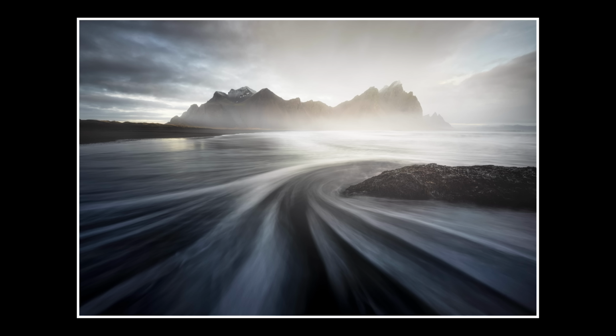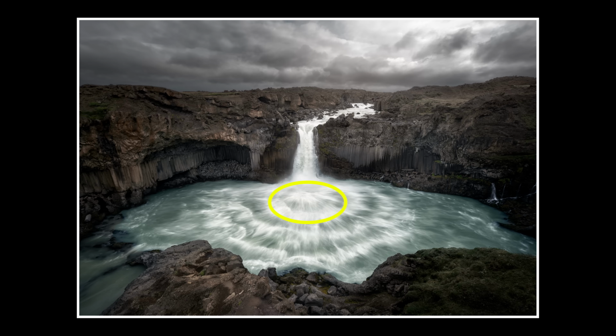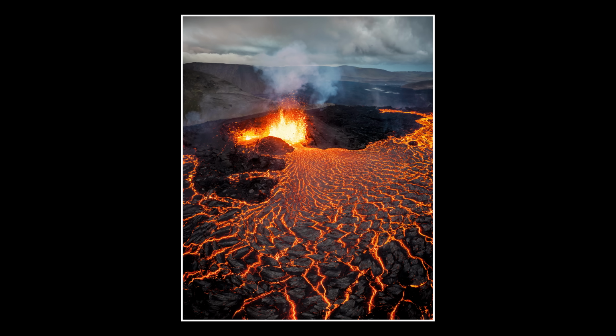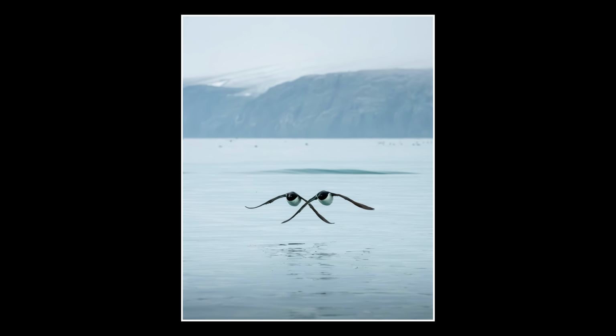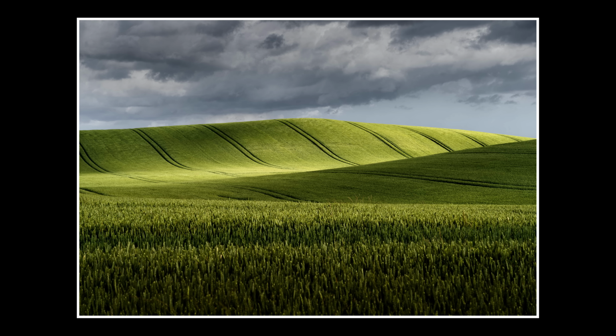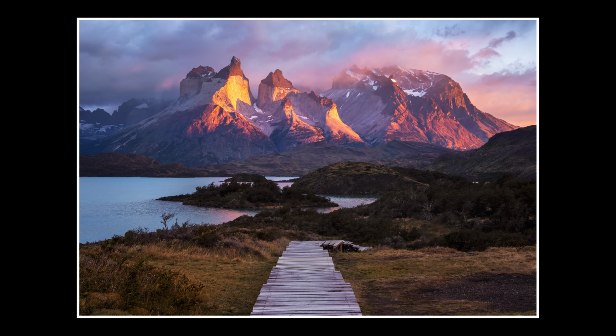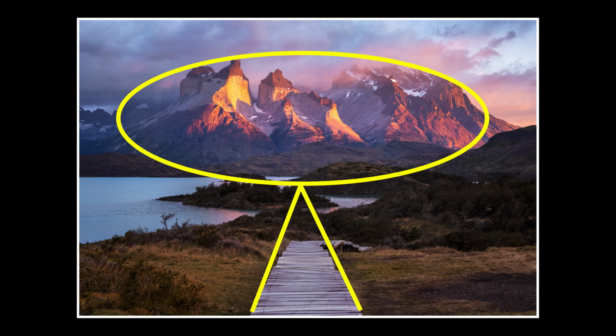The first tip for getting amazing compositions when you do landscape photography is to look for geometrical shapes. Compositions that incorporate lines, circles, triangles, stars, repeating patterns have an immediate aesthetic appeal. These elements bring a sense of order and structure to the often chaotic natural world, making your photo more pleasing and easier for the eye to navigate.